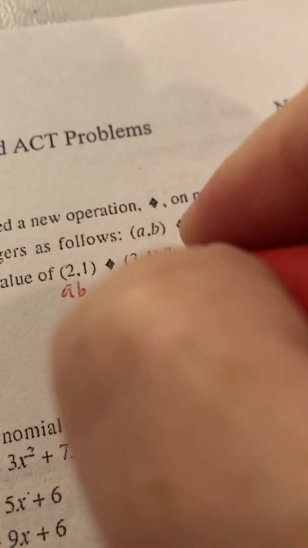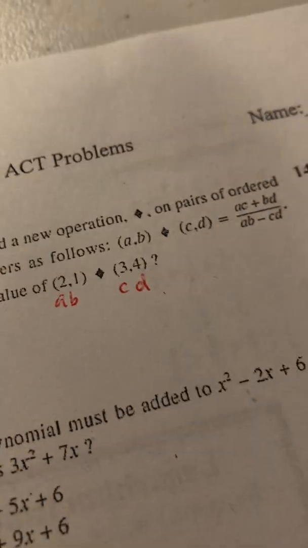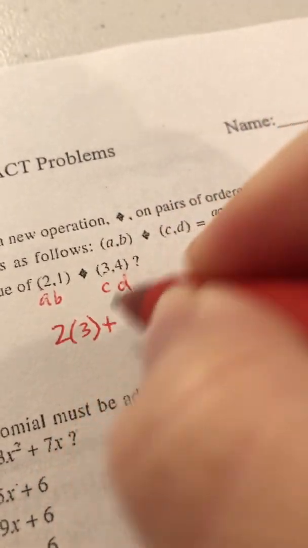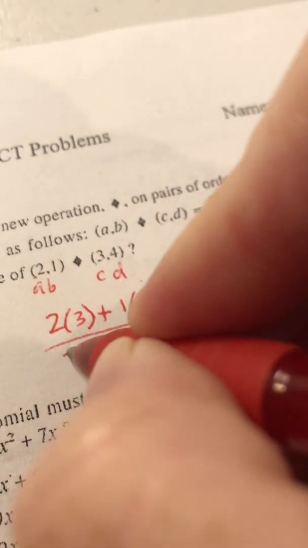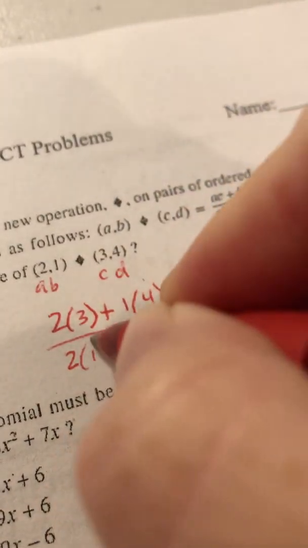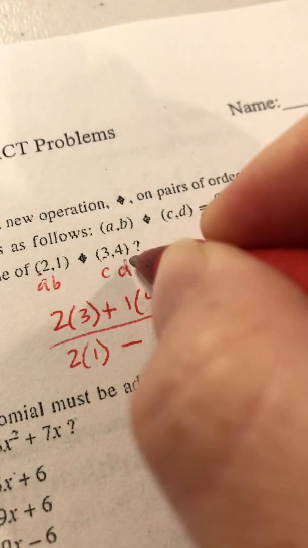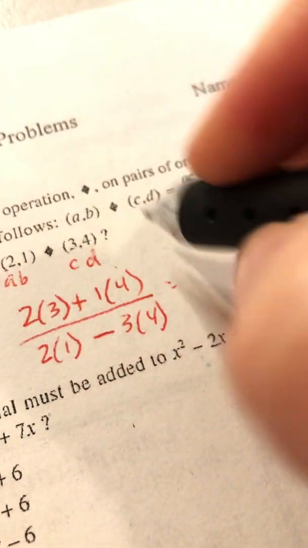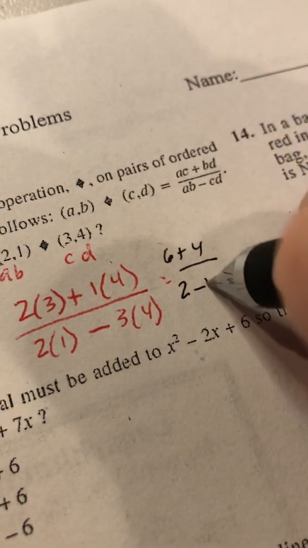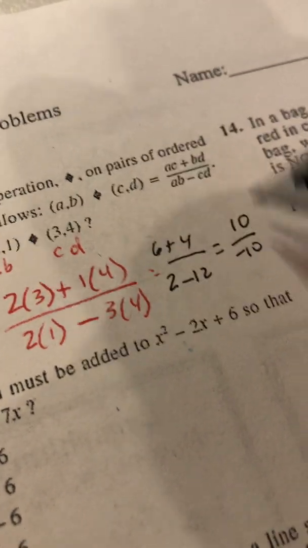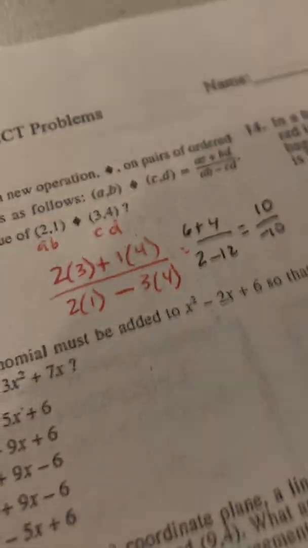This is A, B, C, D. So I'm gonna label these as A, B, C, D. So it says to do A times C, that 2 times 3 plus B times D, 1 times 4 over A times B, 2 times 1 minus C times D, 3 times 4. So 2 times 3 is 6 plus 4, and then I've got 2 minus 12 is 10 over negative 10, which is why it's negative 1.